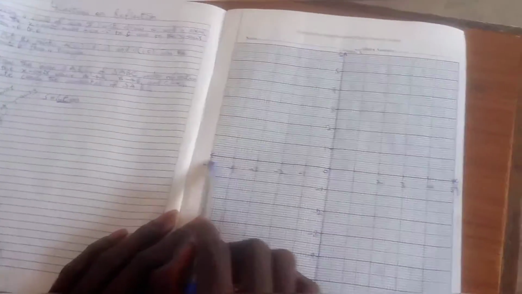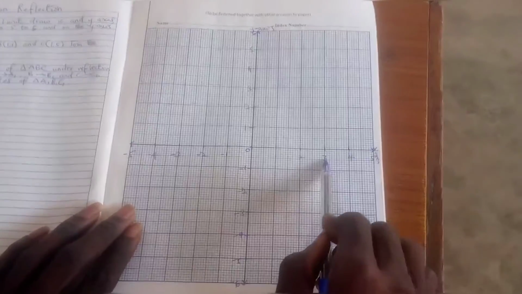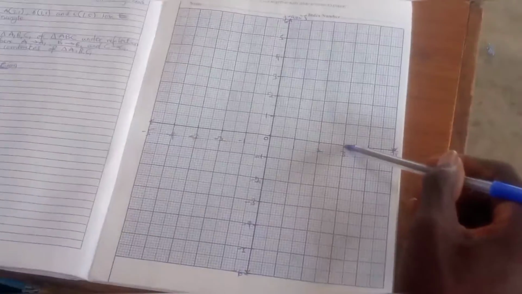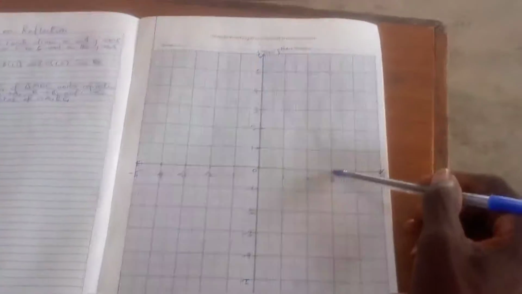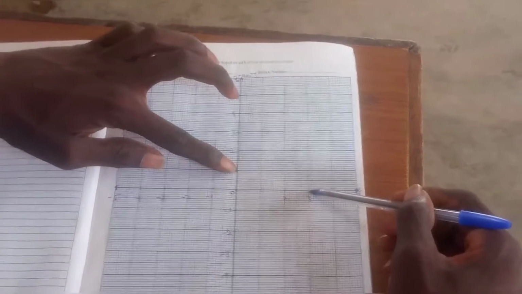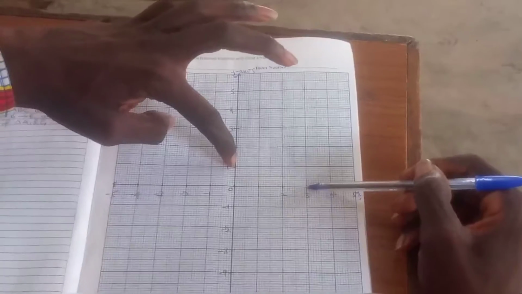Now you can see that on the x-axis, we have negative 3 and we have another 3. This negative 3 is not the same as 3. So locate 3. We have 3 here. Then on the y-axis, we have a value for y, which is 1. So locate 1 on the y-axis. This is 1. Now look at where the 3 is, and look at where the 1 is.